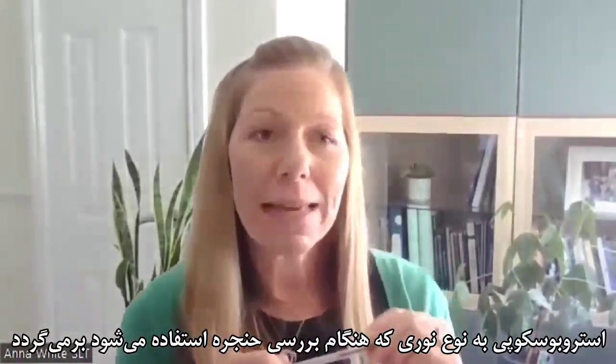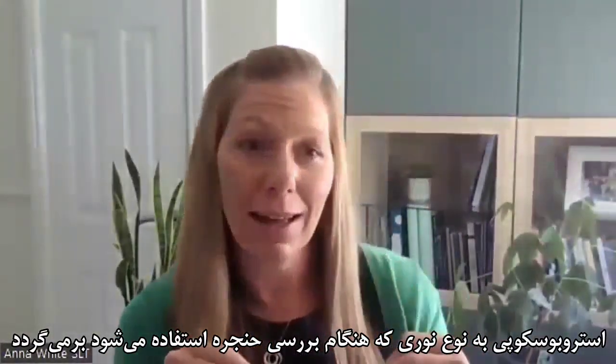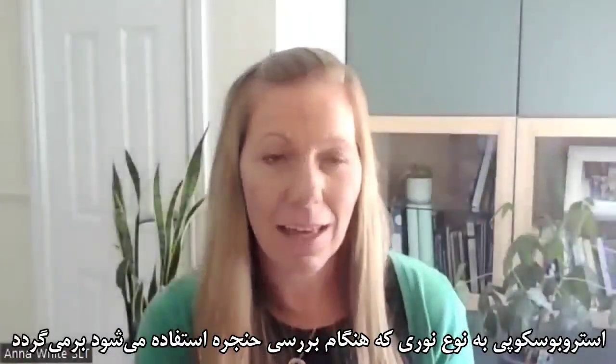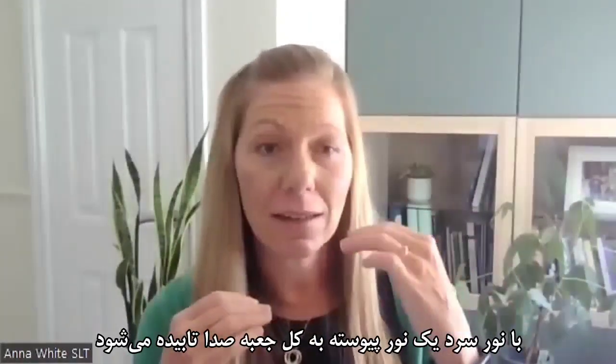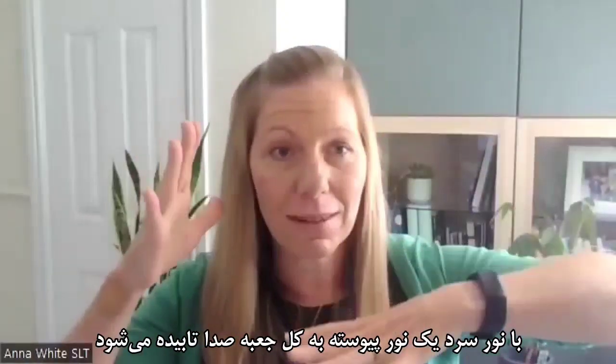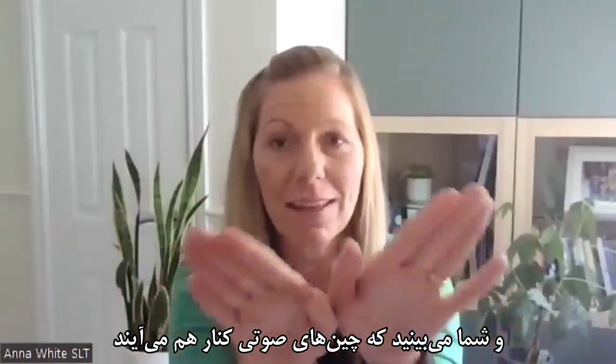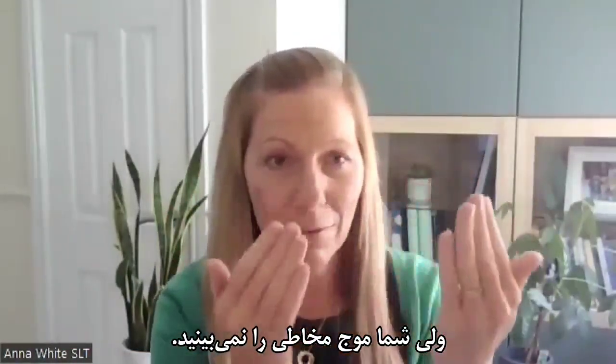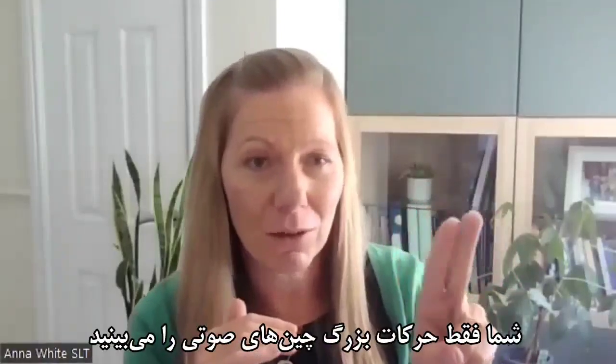Stroboscopy just refers to the type of light that's shining whilst you're examining the larynx. With a cold light, it just shines a continuous light down onto the voice box. So you can see the vocal folds come together like that, but you can't see the mucosal wave. You can see the gross movements of the vocal folds.